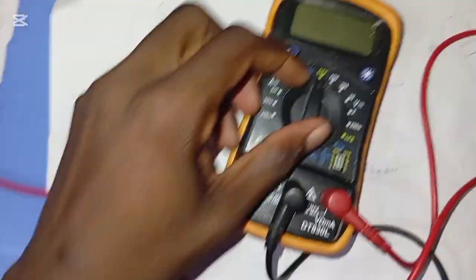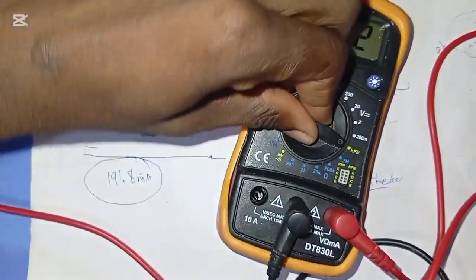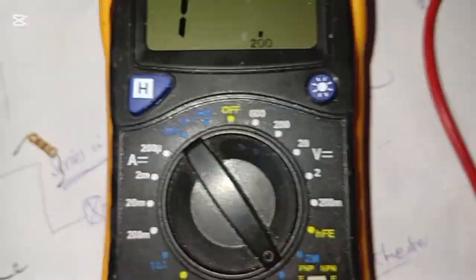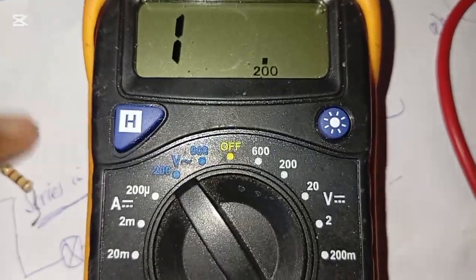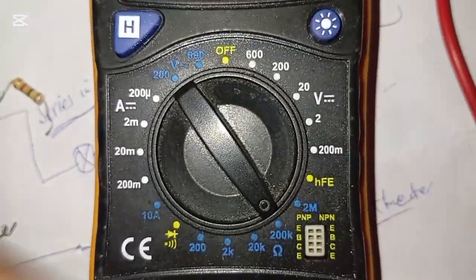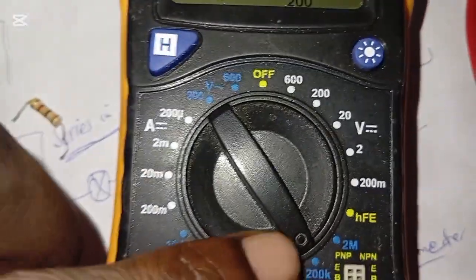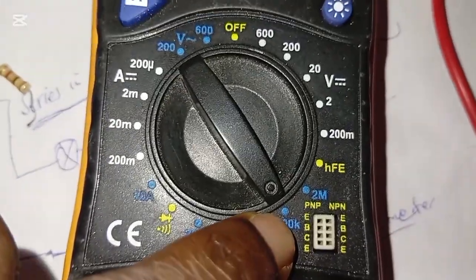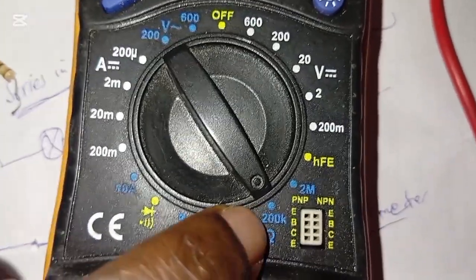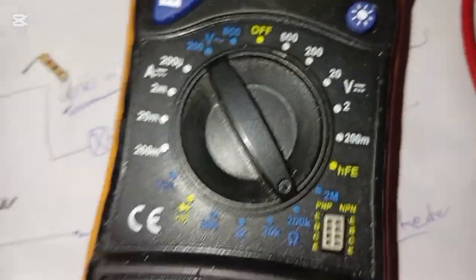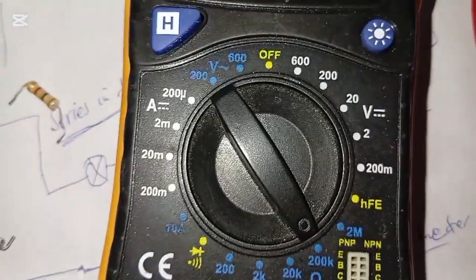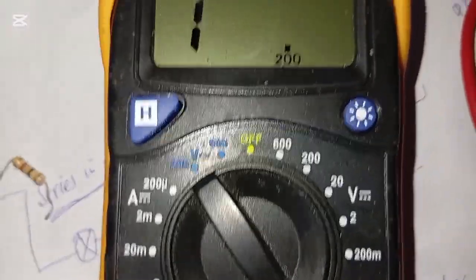Then, number two, you take the select switch up to the ohmmeter scale. Since I don't know the value of this resistor, it might be higher than 200, so I want to set my multimeter at 200 kilo ohms, because I don't know this reading. I can even put it at 2 mega, but let me just choose 200 kilo ohm. Then I am going to connect this.